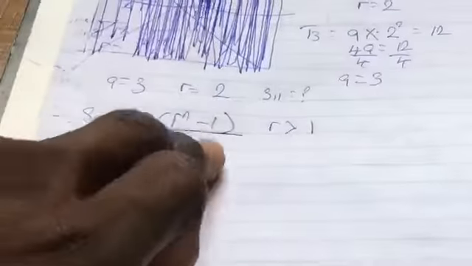That is the reason why we are making use of this formula. So our n here is 11. The sum of the 11th term is equal to a, which is 3, open bracket, r, which is 2, raised to power 11 minus 1, close bracket, over 2 minus 1.